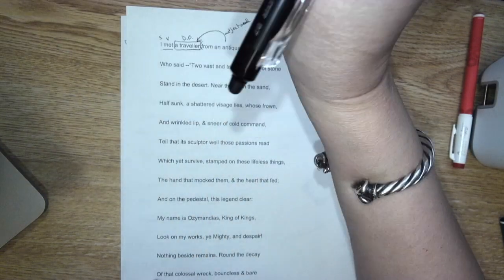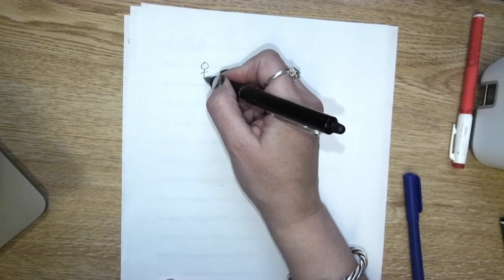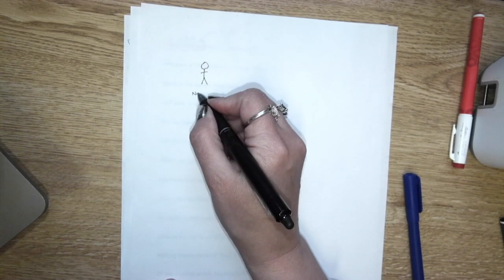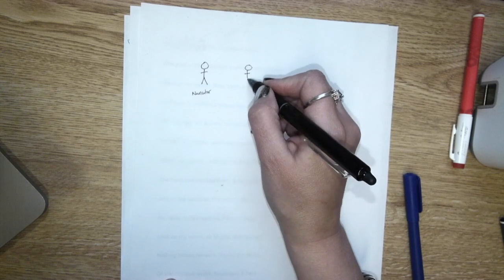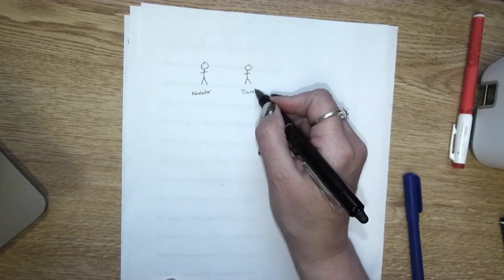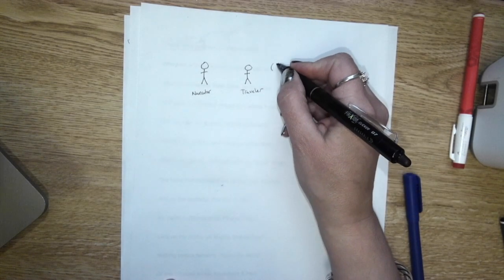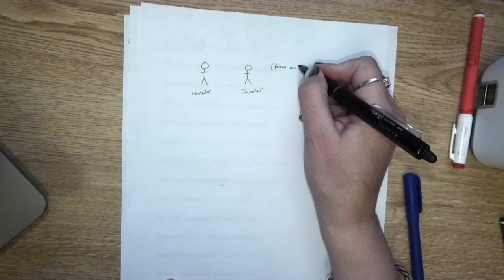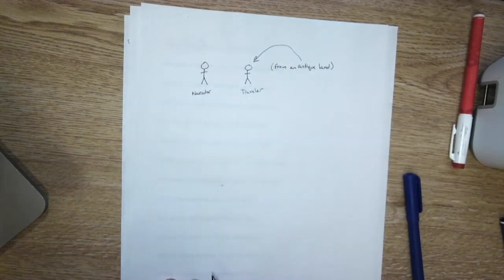So if I'm drawing this, here I am. Let's use this paper for that. Here I am, and we'll label this one narrator. Here is my traveler. Now, when I meet my traveler, there's this modifier from an antique land. So now I got to think about what my traveler might look like, because he's from an antique land.